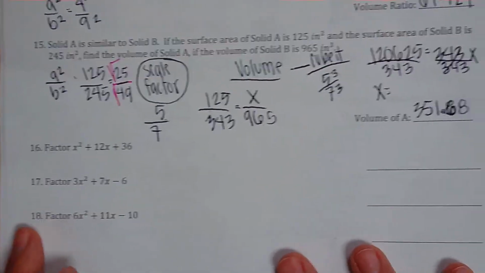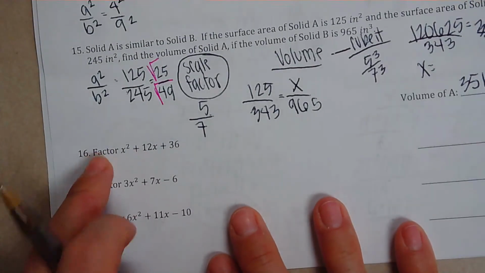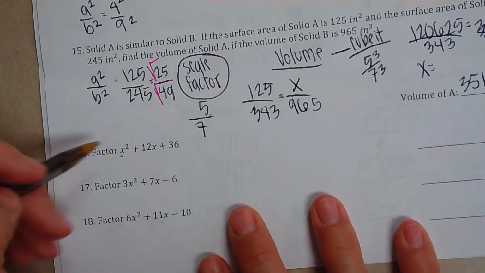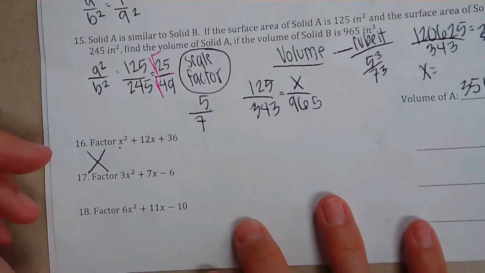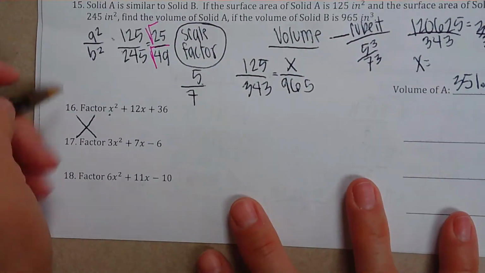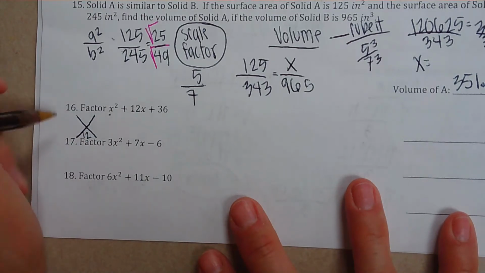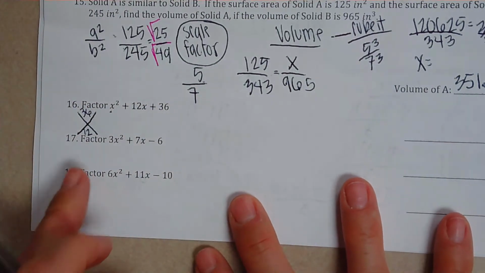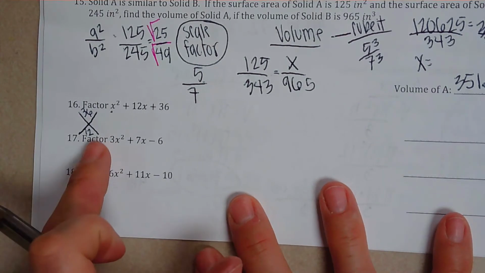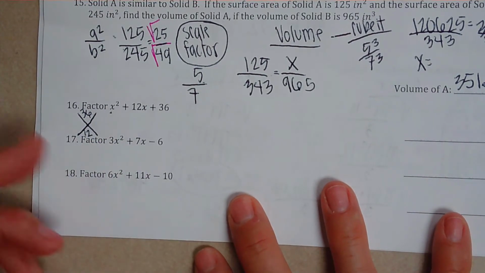Okay, everybody's favorite, factoring. Look for a GCF. No GCF. Is there a term in front? Oh, yes, there is. Okay, well, we're simply going to do an X factor then. So middle brother comes to the bottom, and 36 goes to the top. What multiplies to 36 but then adds to 12?